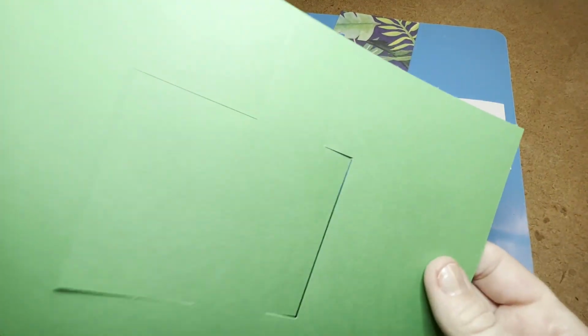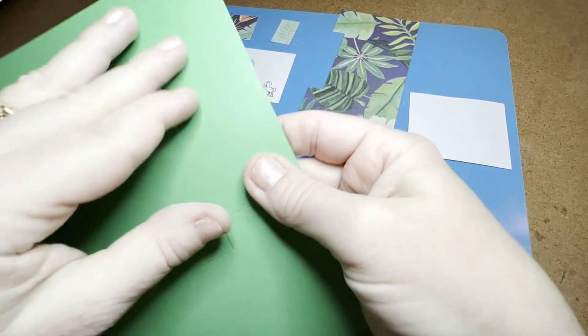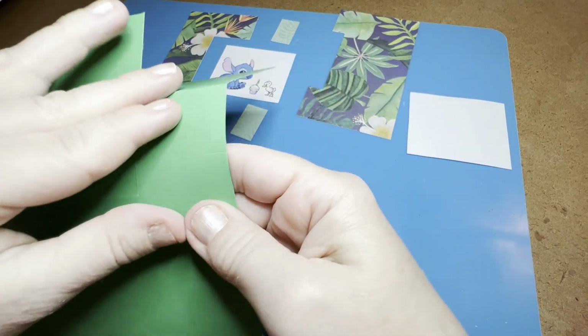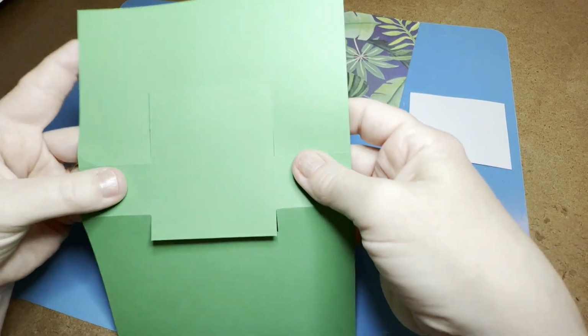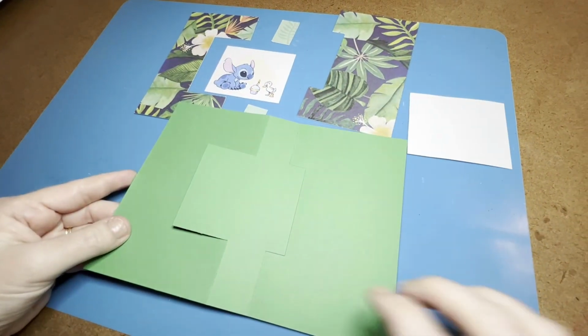I'm going to start off by folding this card. You can see the score lines there. I am going to just crease those. And I'm not worried about how the card is going to fold quite yet. I'm just getting the creases going. This is also helping to make the center flip part kind of pop out.